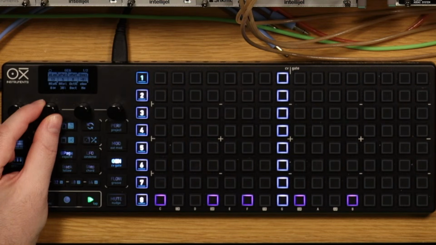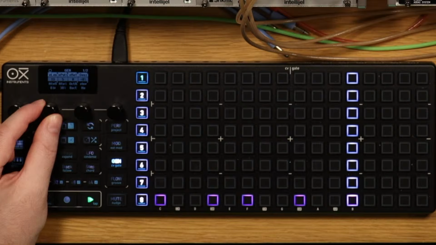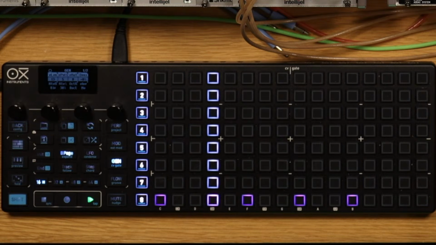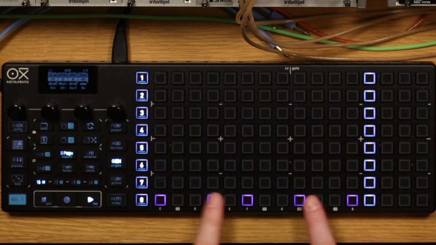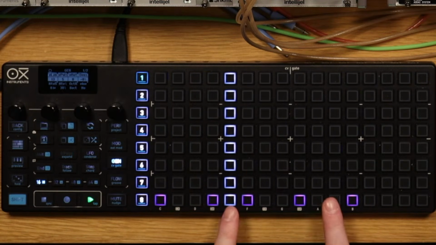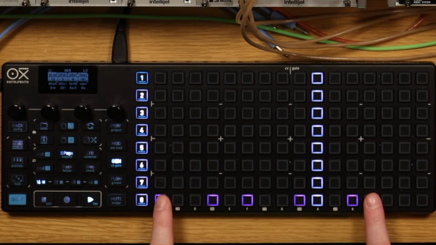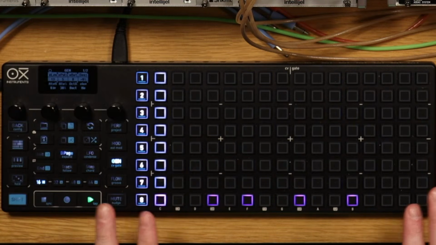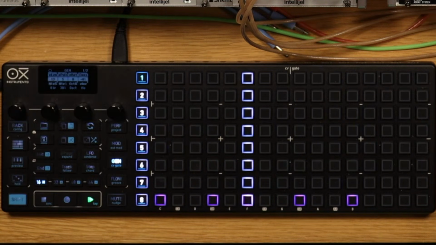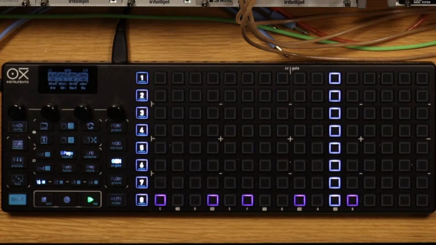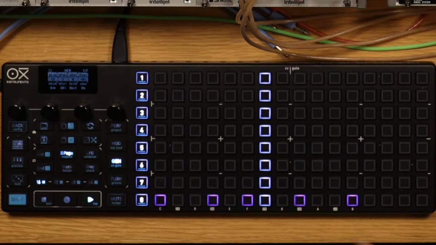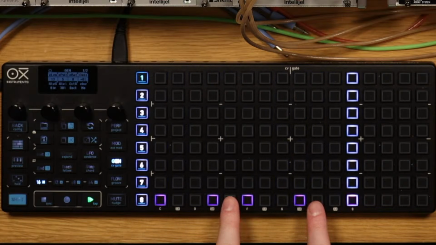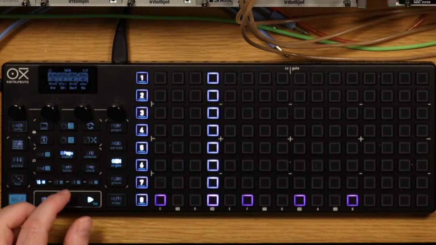So that's how many triggers are there within that number of steps, and then it tries to lay out the number of triggers that you've selected within the number of steps that you've selected as evenly as possible. And if you get a number of pulses and a number of steps that are not evenly divisible, then you get these kind of interesting offset rhythms. I'm not hearing anything yet.